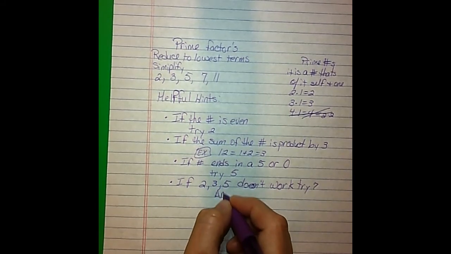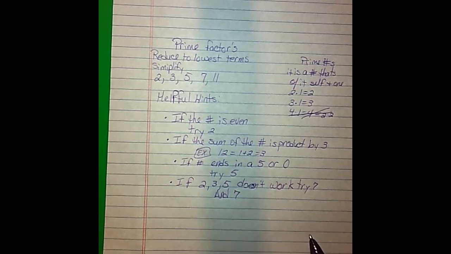And so on. There are infinitely many prime numbers. So I always start with the smallest. Sometimes the number's too big to use the prime factors because it could take you a long time. And we're going to do some examples in my next video.